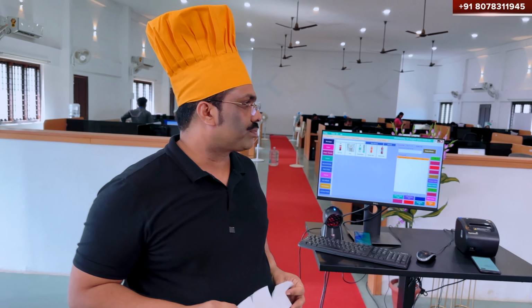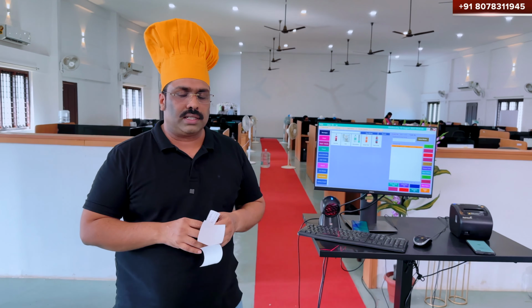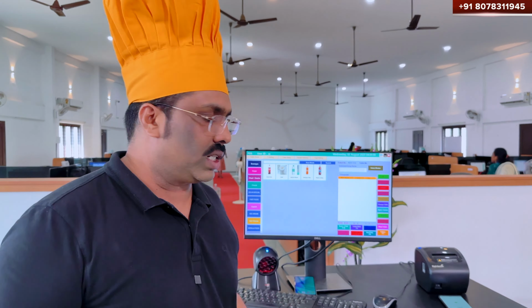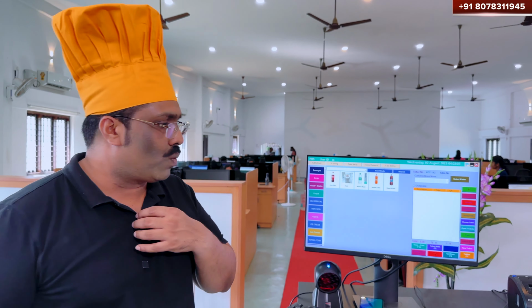This is the question. The answer is that you can connect multiple kitchens from this software. For example, you have a vegetable kitchen, a non-veg kitchen, an ice cream counter, a fast food counter. Different counters are there. So different counters you can connect with one software and one application.